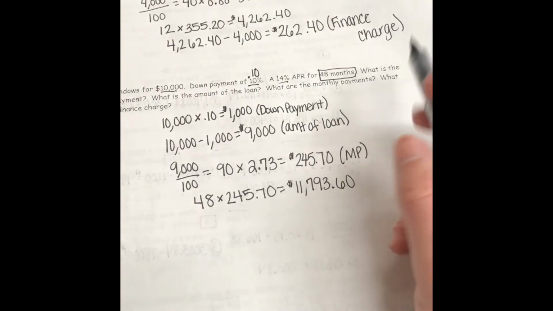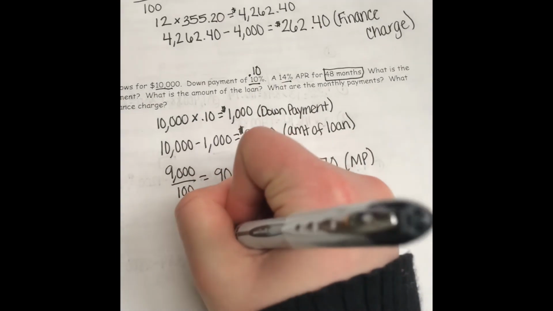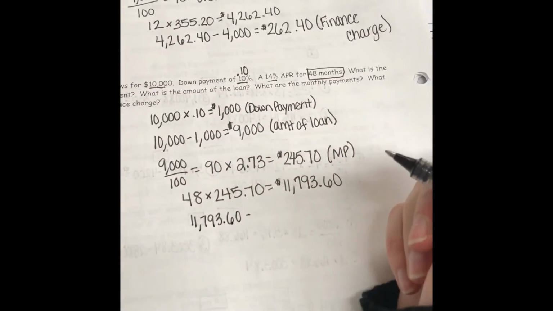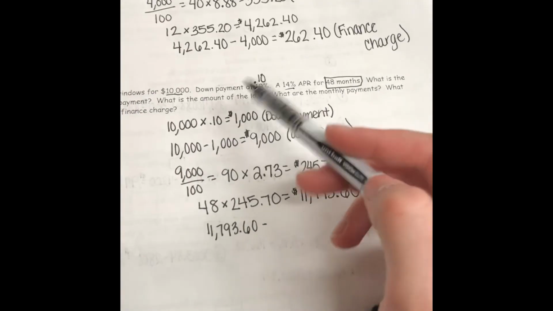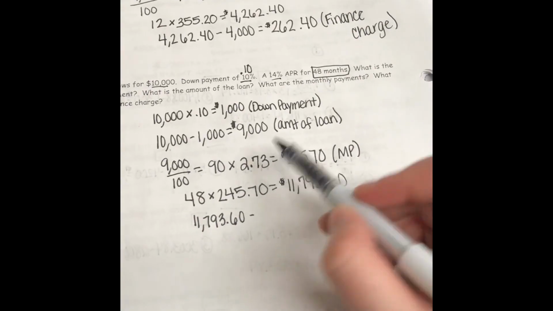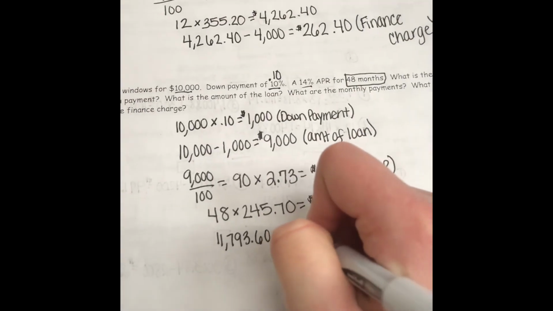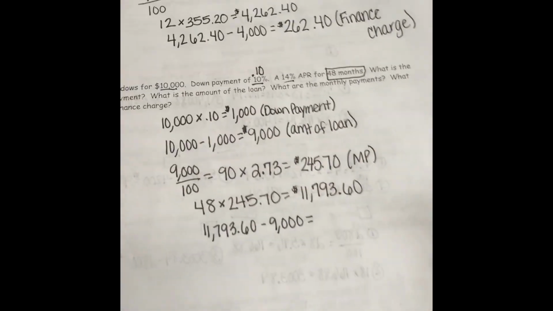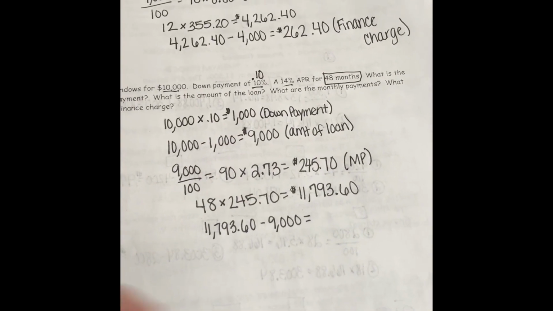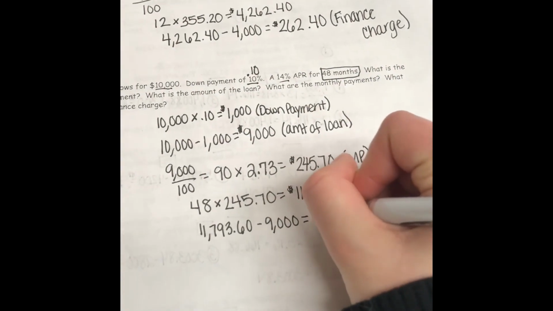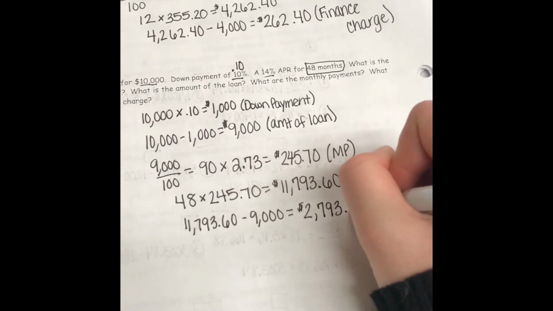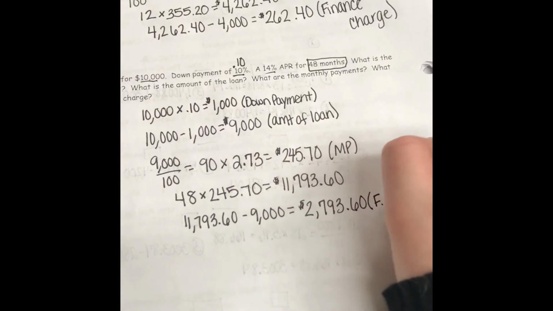So to find my finance charge, I take my total for everything, and I'm going to subtract how much I borrowed, which usually we go back here for that number, but remember we made a down payment. So we actually only borrowed $9,000. So I'm going to subtract that. So my finance charge is $2,793.60. And I'll abbreviate that with FC.